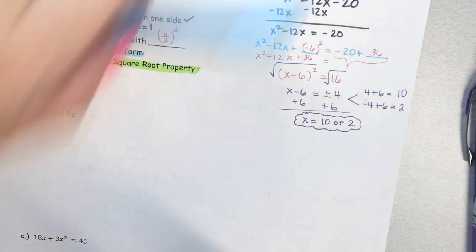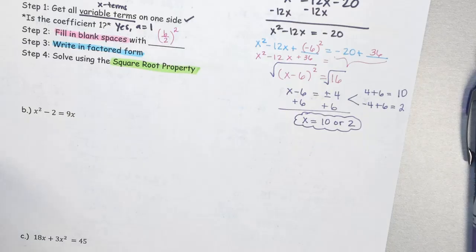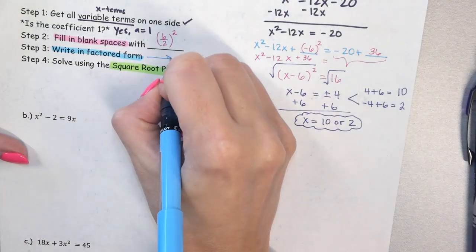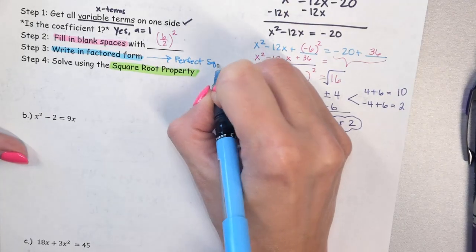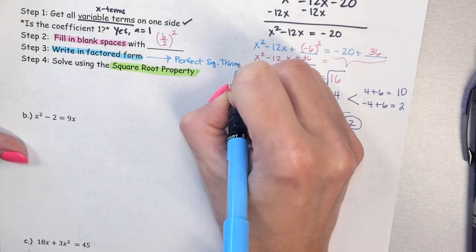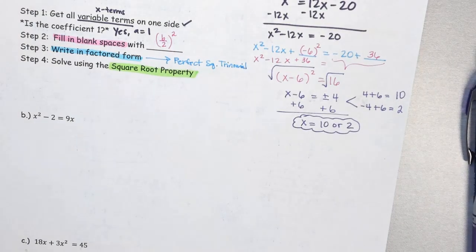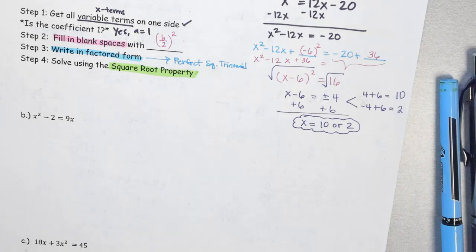Okay, so anytime you are writing in factored form, it is going to be a perfect square trinomial. Okay, that's why it's called completing the square.